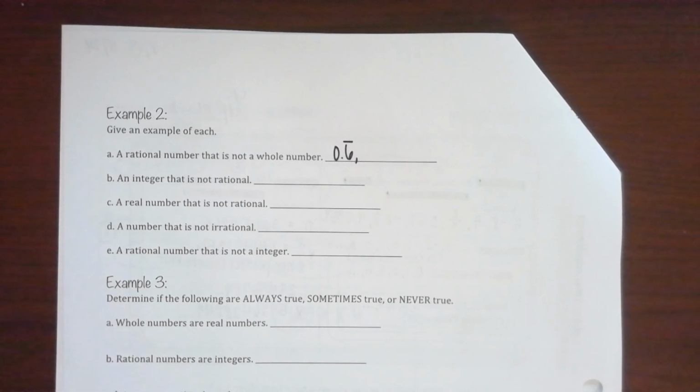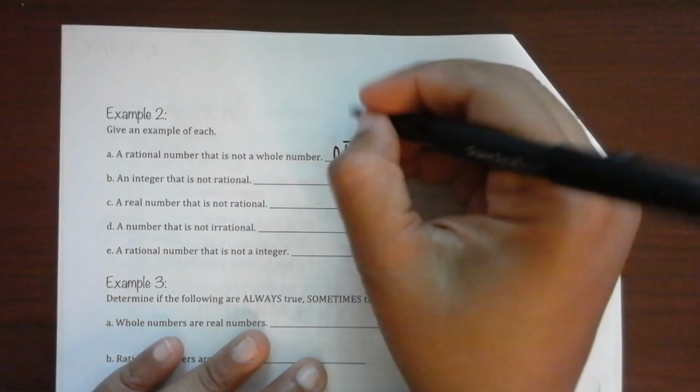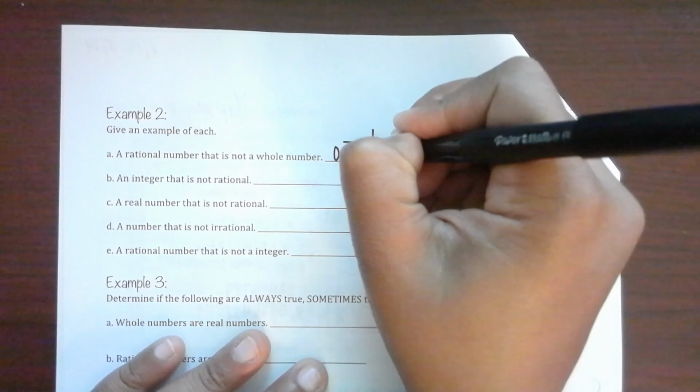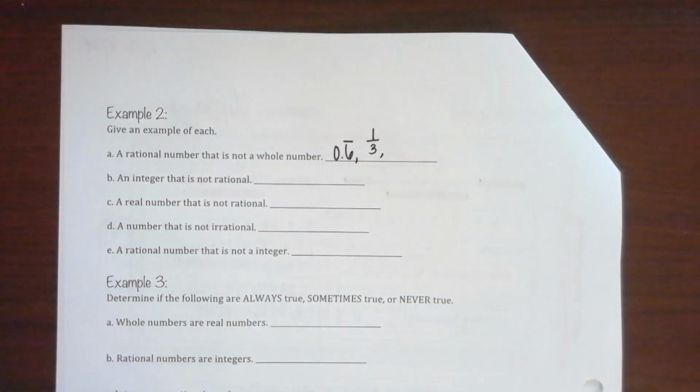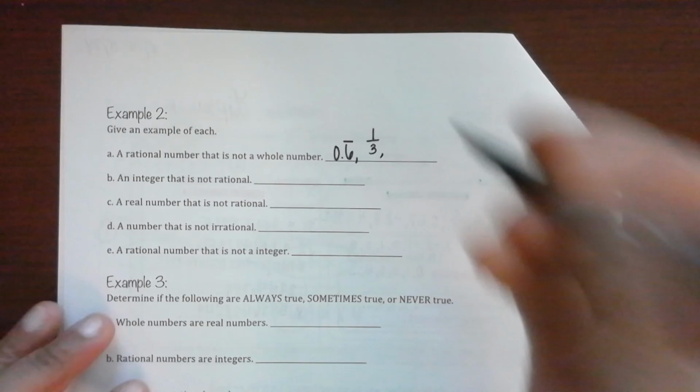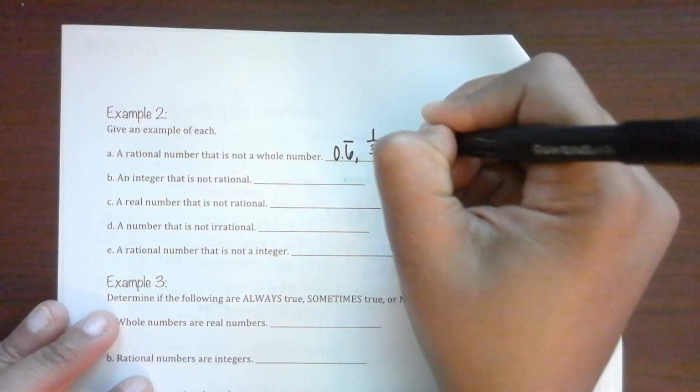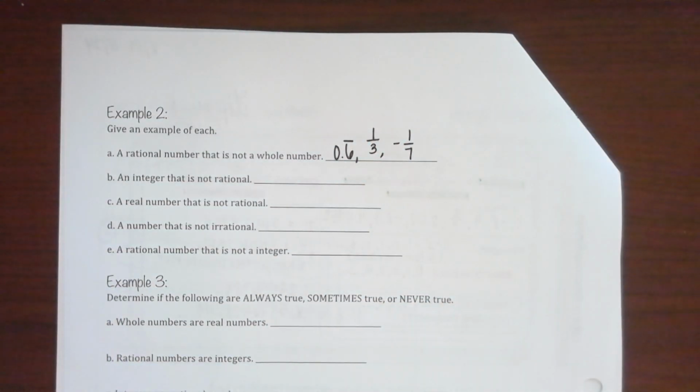What do y'all think? Kenley, what you got? 1/3. That works. Annabelle, what've you got? 1/7. Can I make yours negative? There we go. So we have 0.6 repeating, 1/3, and 1/7.